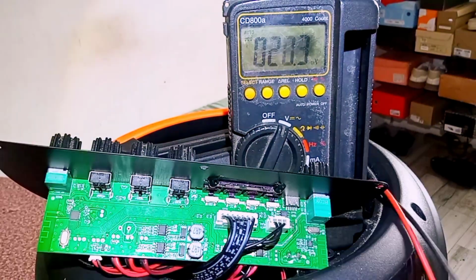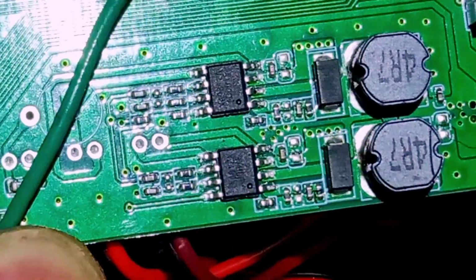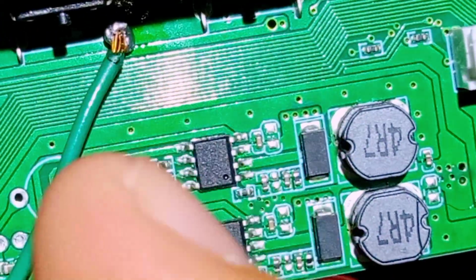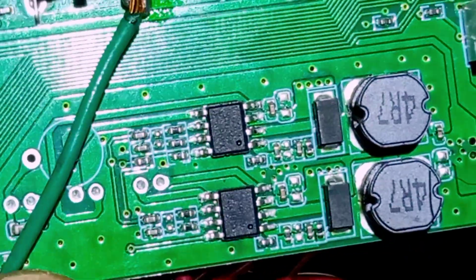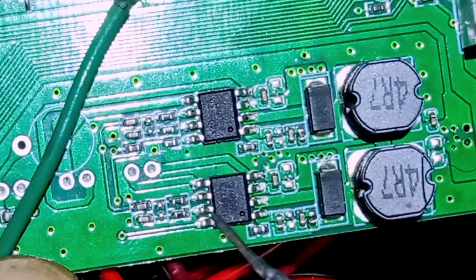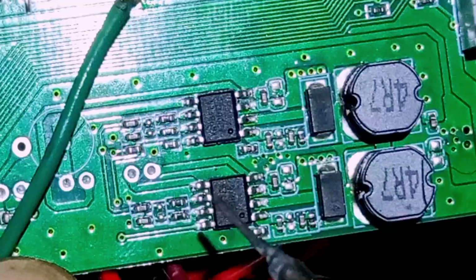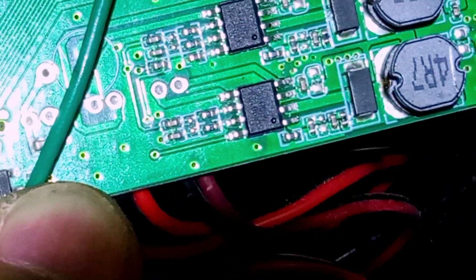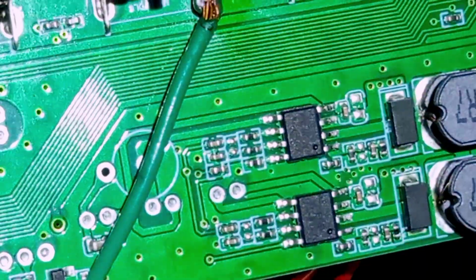So the supply is there, then why there is no sound? Next step is by using a signal tracer, and the ground is connected already. So pin number 6 and 7, 1, 2, 3, 4, 5, 6, 7. So as you can see, pin number 6 is the input, positive. Turn on, then FM. Let's raise the volume first.